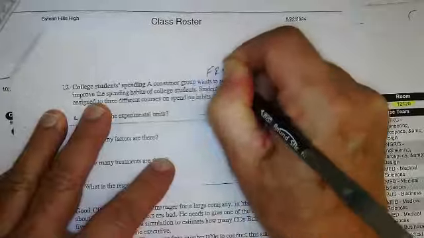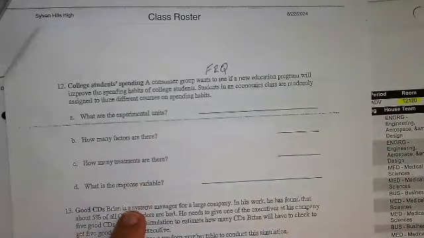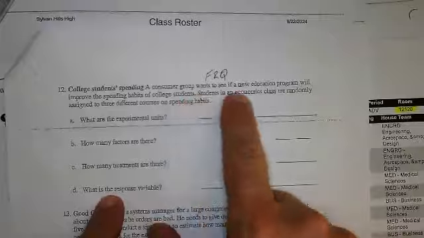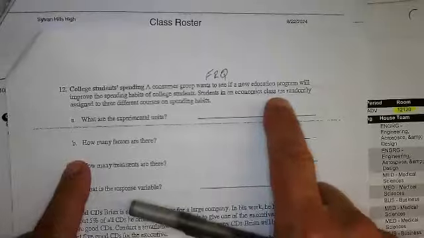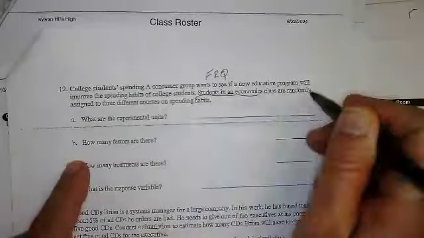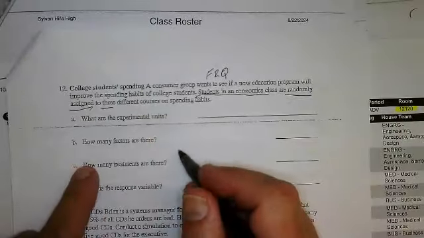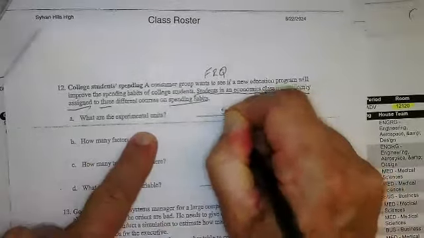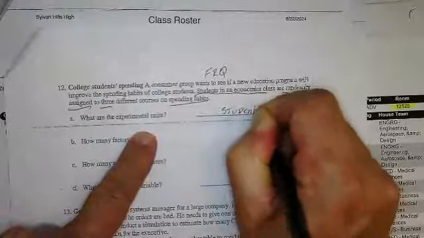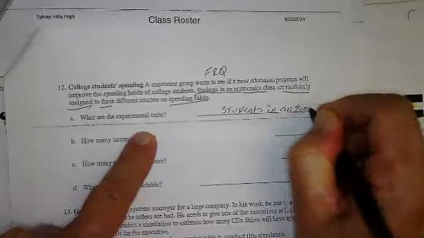All right, so here are the free response parts of this review. Let's look at what's what. We have a consumer group that wants to see if a new education program will improve spending habits of college students. Students in an economics class are randomly assigned to 3 different groups on spending habits. So the experimental units are students in an econ class. It didn't give us a number, so we're just students in an econ class.